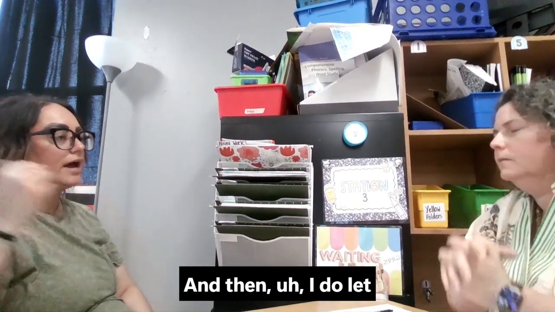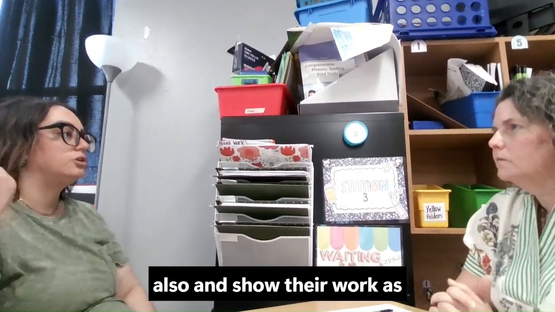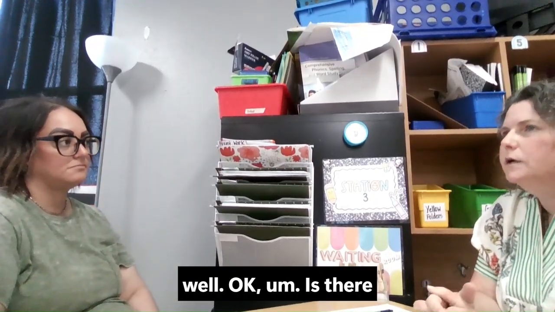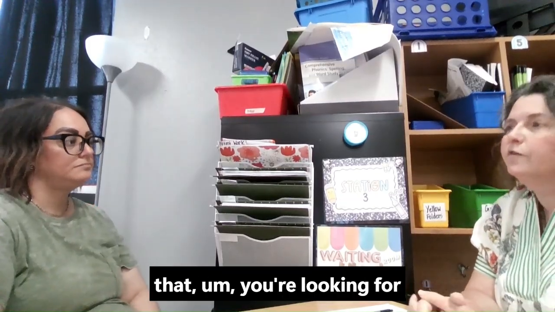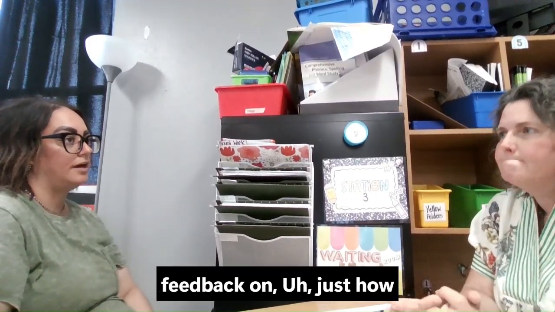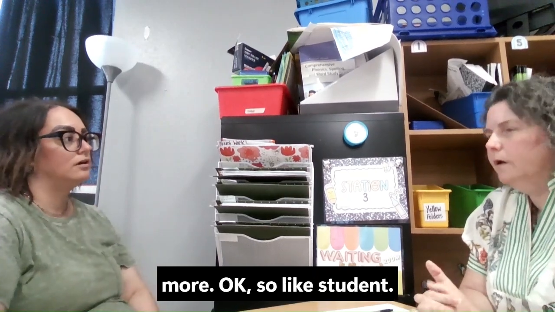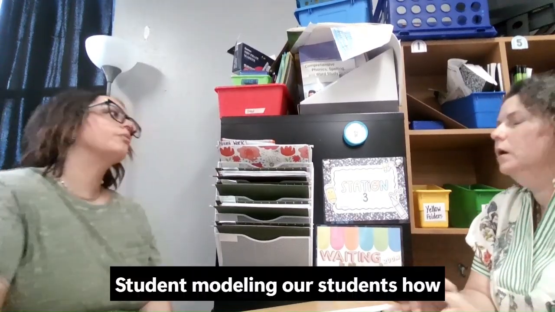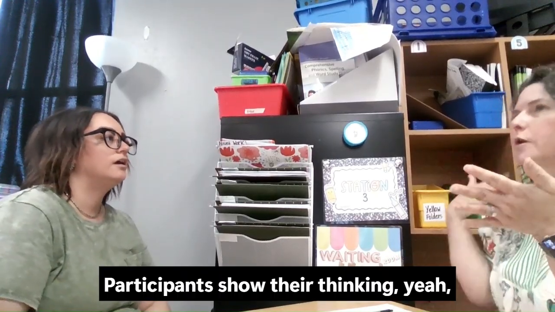And then I do let them come up to the board also and show their work as well. Okay. Is there anything you can think of that you're looking for feedback on? Just how I can push their thinking more. Okay. So like student modeling, how the students can participate and show their thinking.